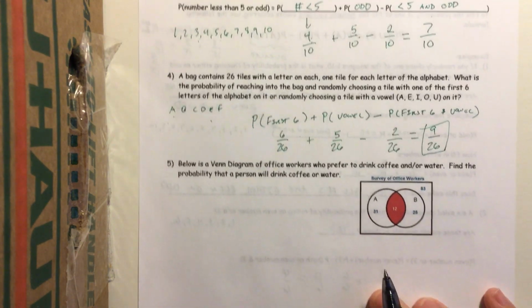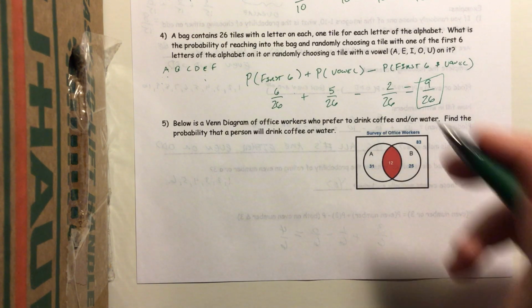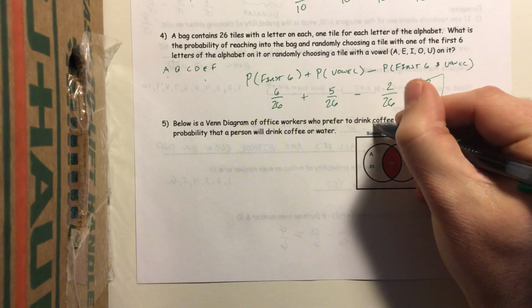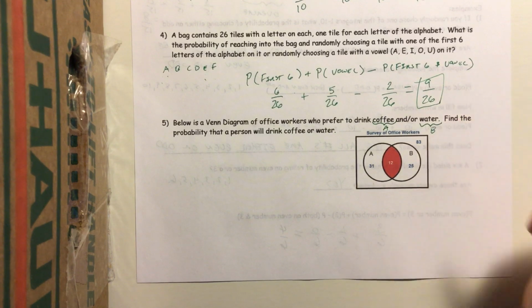All right, last one. We got one of these Venn diagrams. Below is a Venn diagram of office workers who prefer to drink coffee and or water. Find the probability that a person will drink coffee or water. Okay, we're going to let the coffee be circle A, and we're going to let the water be circle B.